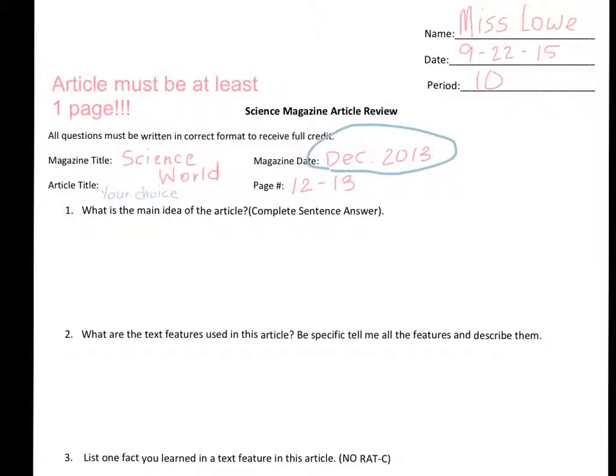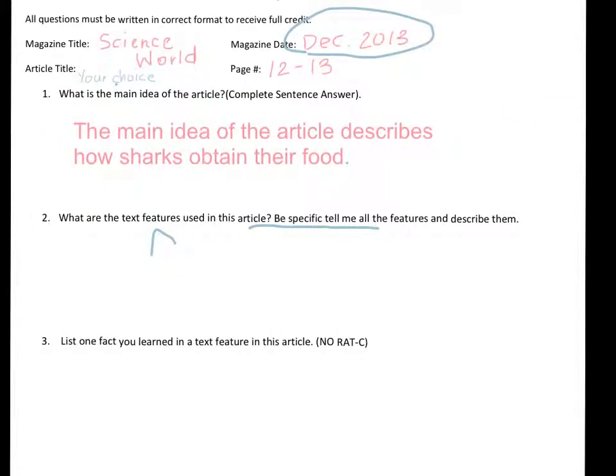Moving on to question 1, it asks, what is the main idea of the article? And I request a complete sentence answer. The main idea, what I'm looking for here, is what was the article about? What were the main topics, the main subjects in the article? If you notice, I filled in the main idea with a sentence that I just made up about the article that I chose.